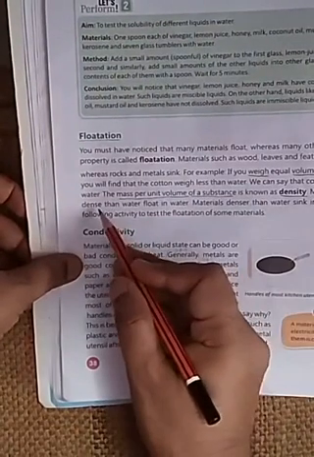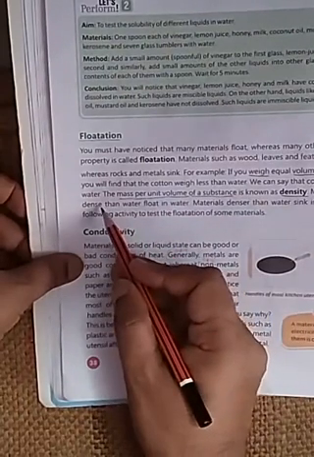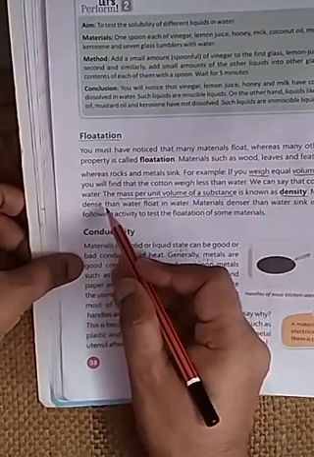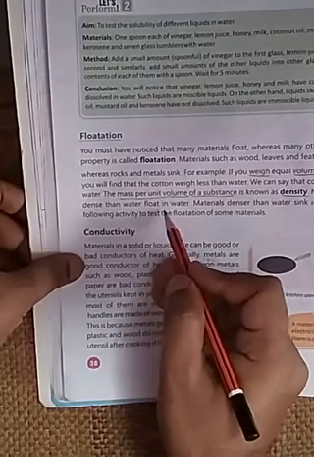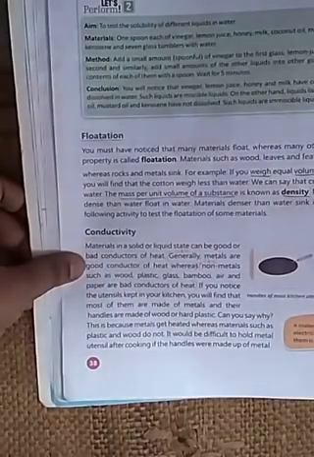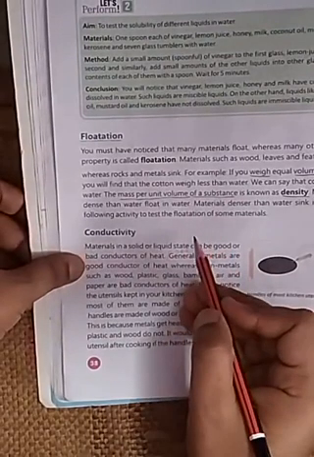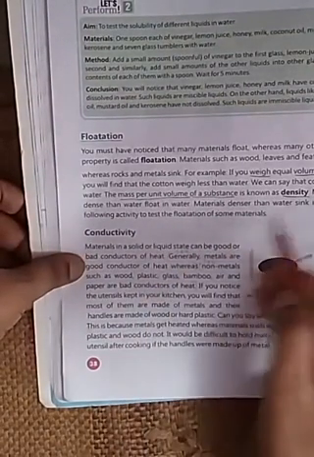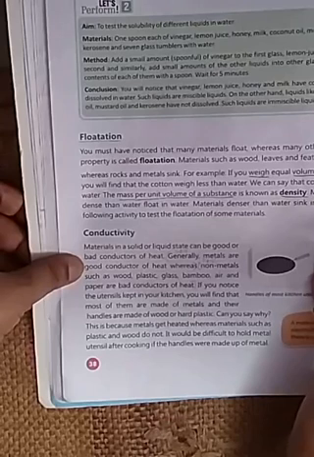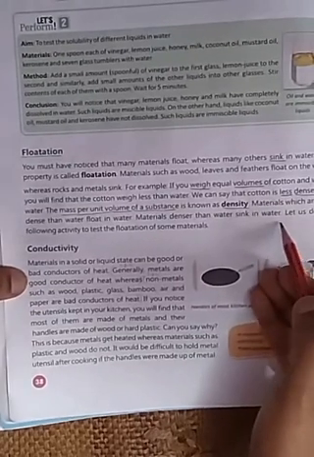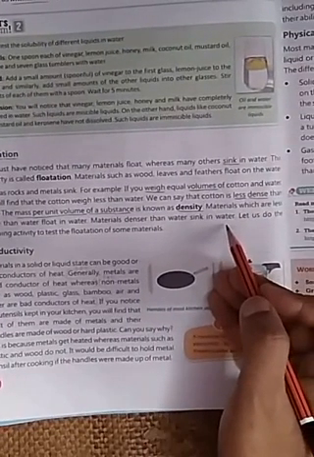Wood is not so dense in comparison to water, so wood can float on water, but an iron nail sinks in water because its density is more than water, so it cannot float, it sinks in water.